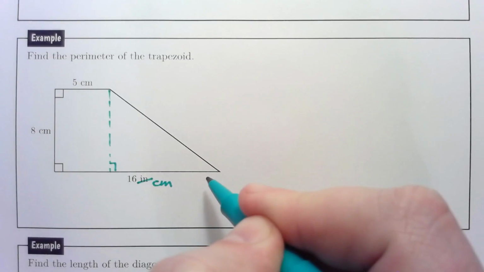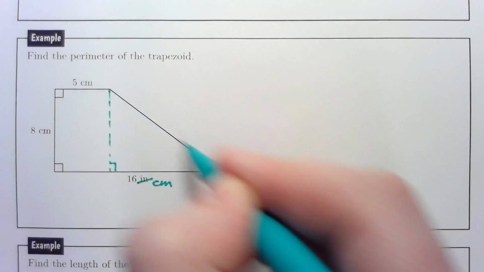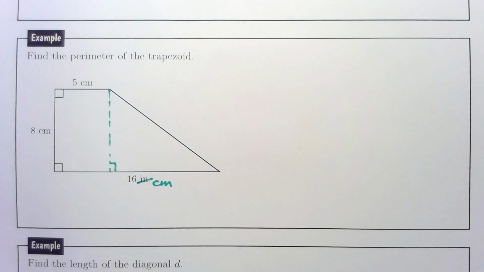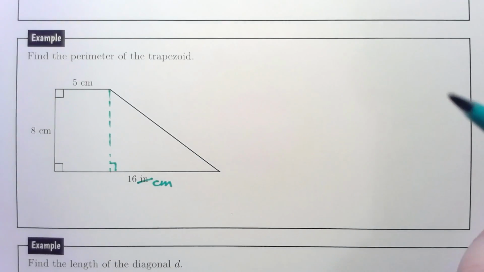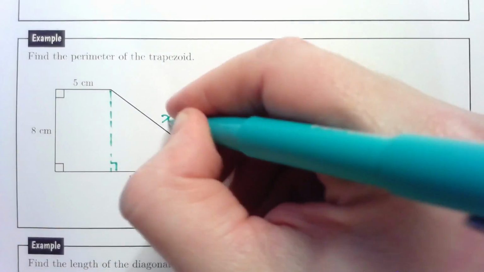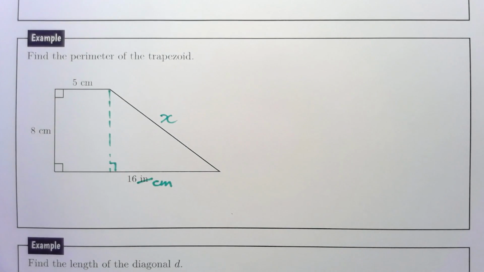But we've got that length there. But what we don't have is this angled length here. But by turning this into a right triangle, that's now a hypotenuse. So let's call that x for now. That's the length that we don't know. So what are the other sides of this right triangle?